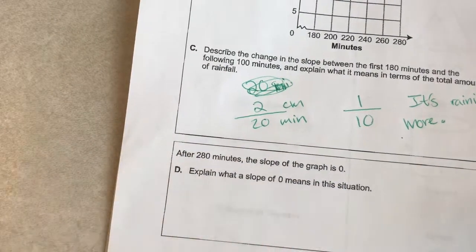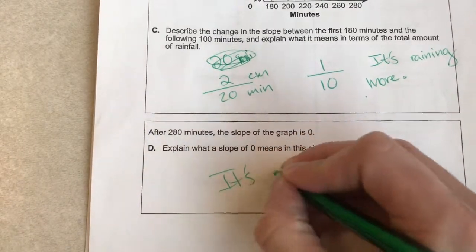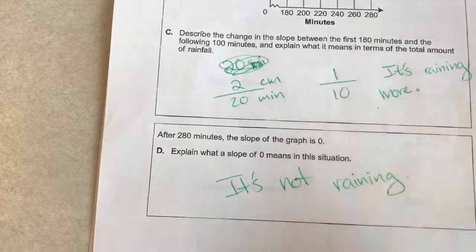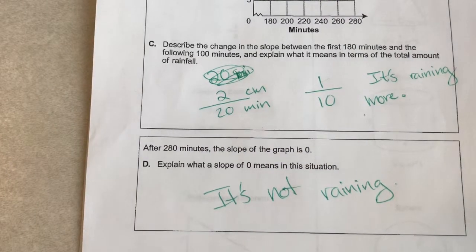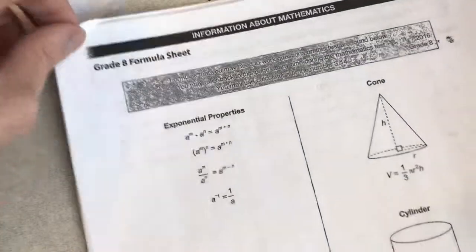Explain what the slope of the graph of 0 means in this situation. It is not raining. If the slope is 0, that means you get 0 centimeters of rain in minutes. That's crazy. No rain.